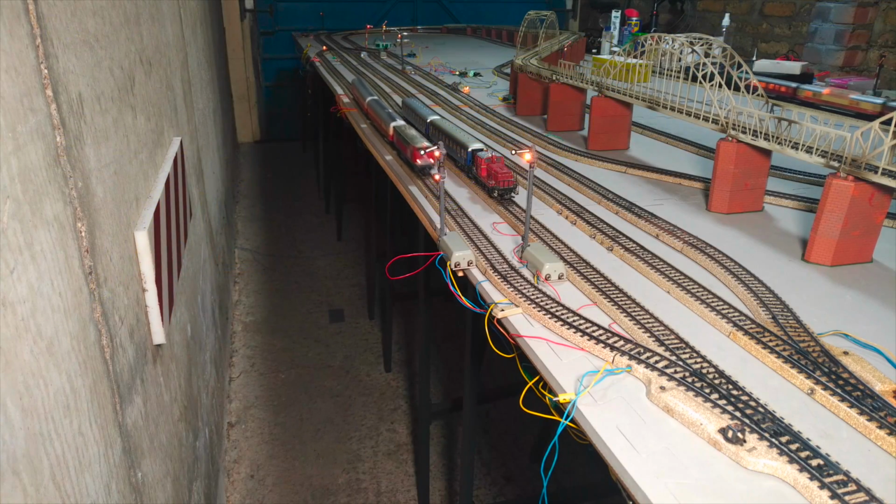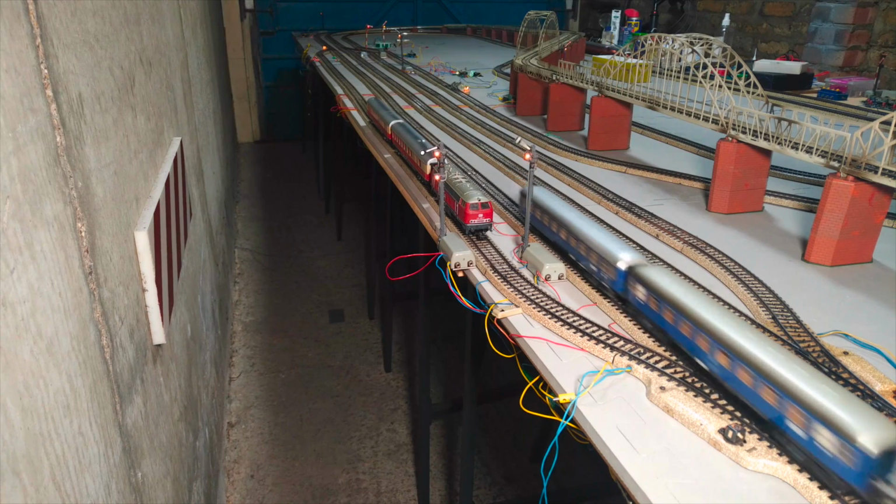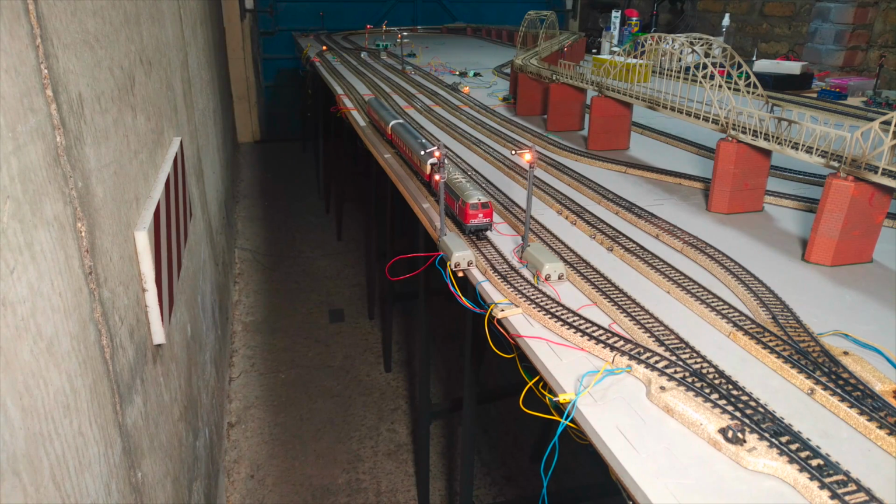So with that bit of tidying up done and a bit of testing of the connectivity, I was then ready to test the loop with my newly added siding in the station area.